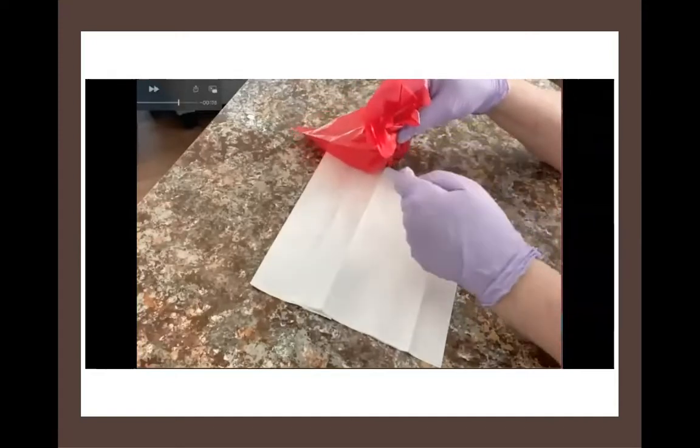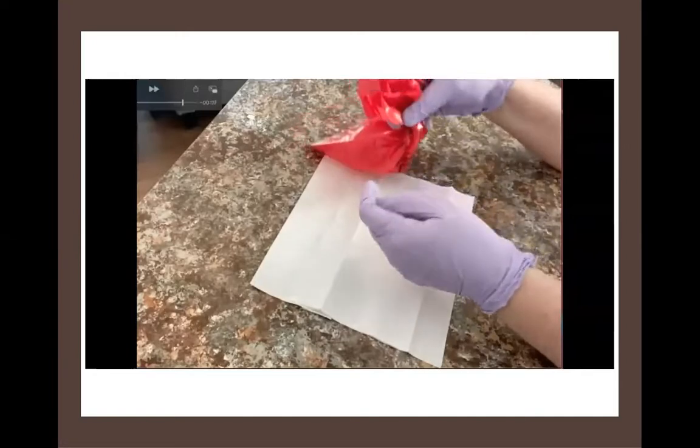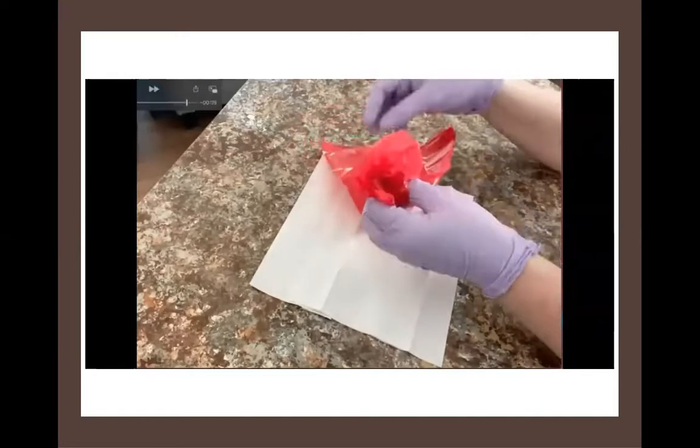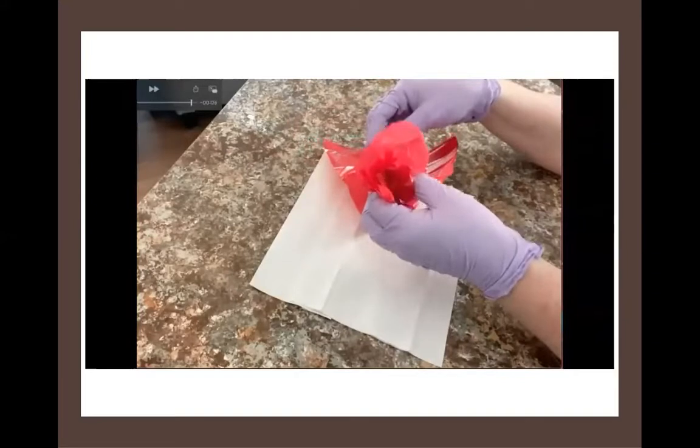We're going to put in the bag. We're going to wrap that bag up with a tie, and that bag is going to go into the autoclave.